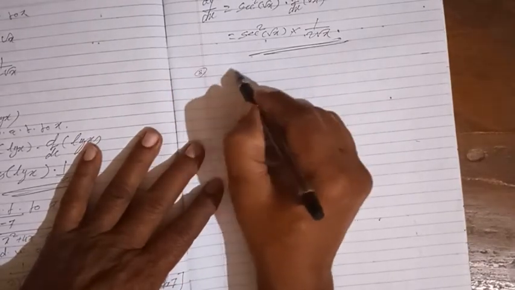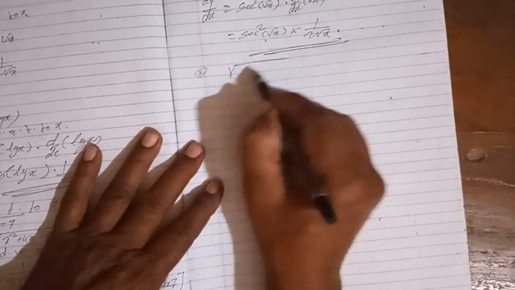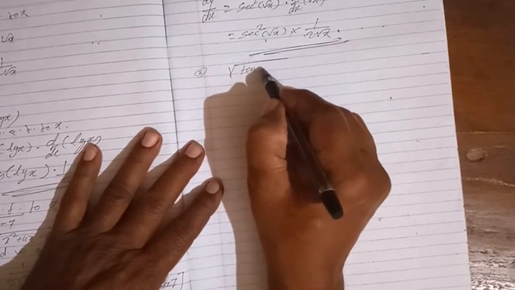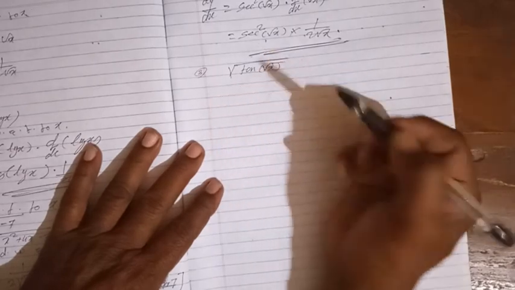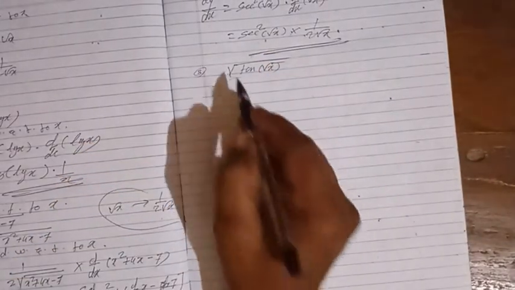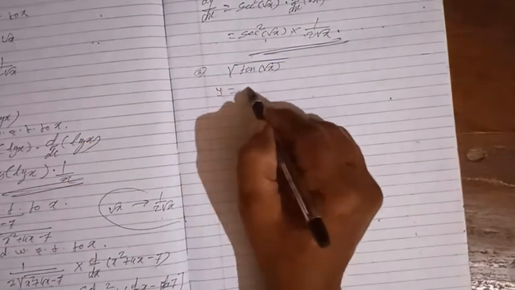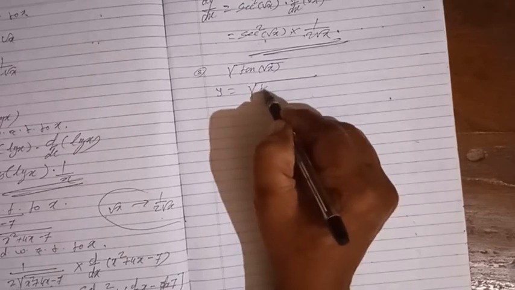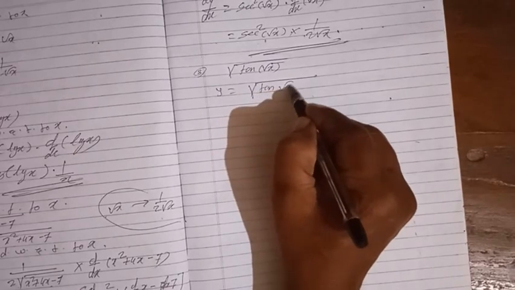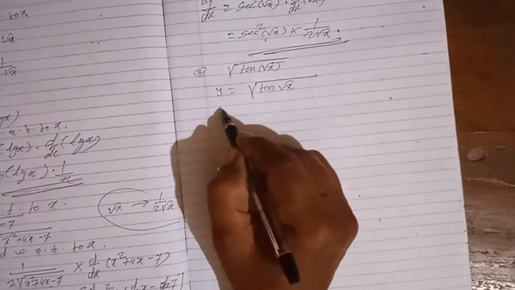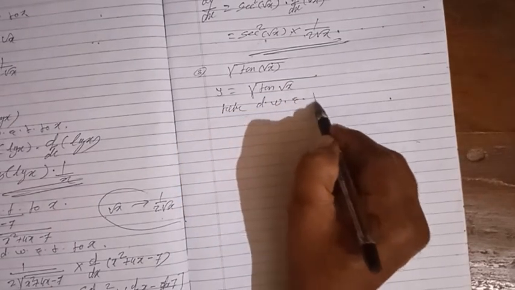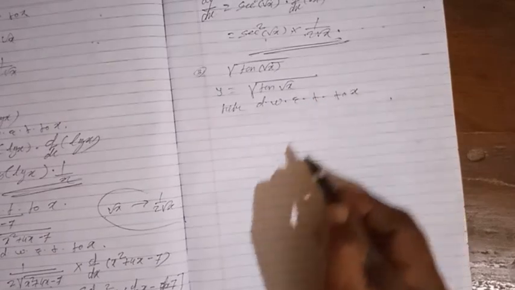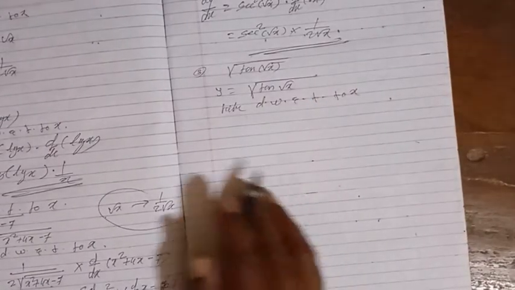The next function is root of tan of root x. y is equal to the given function root of tan of root x. Take derivative with respect to x.